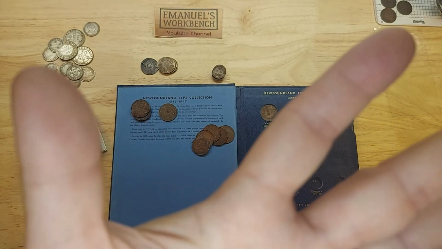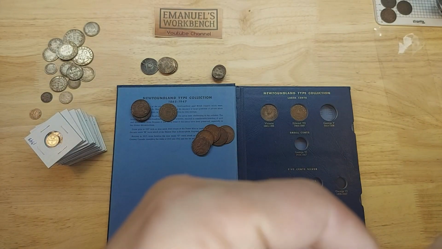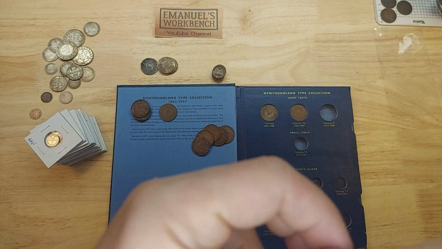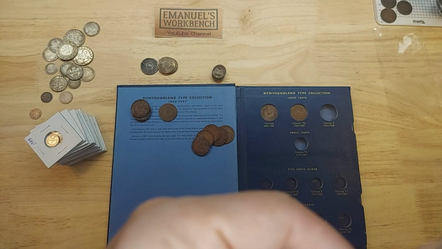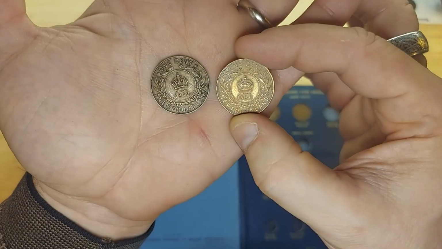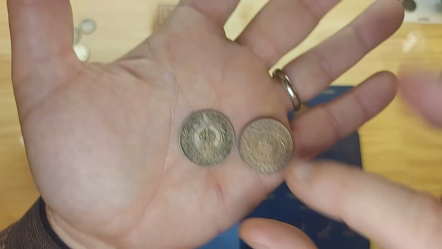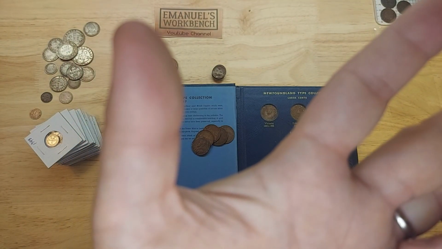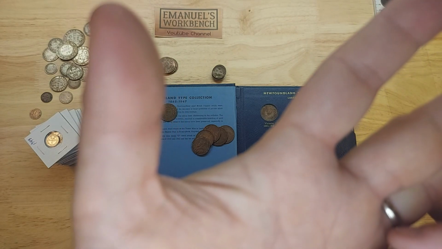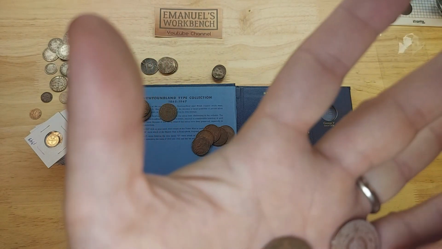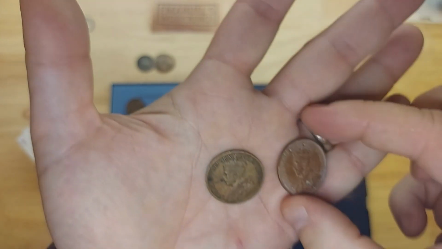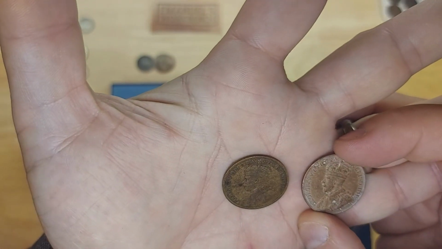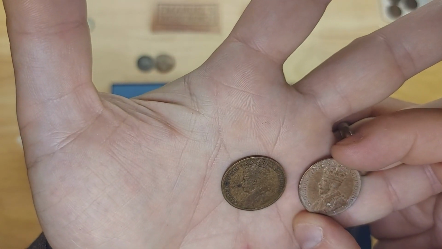Is this toning, or is it dirt? It's just a dirty coin, I think. So it looks dirty to me, but a dirty coin is better than a scratched coin. And this one has kept some of its luster. Let's look at the reverse here. Much more detail on this one, including detail on the hair.